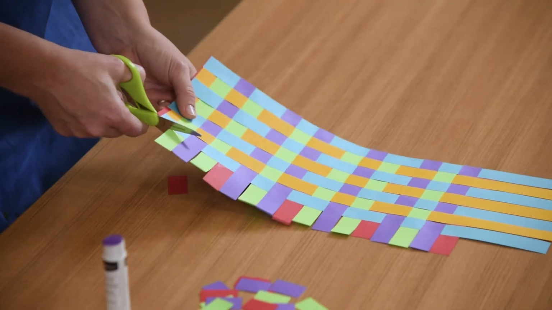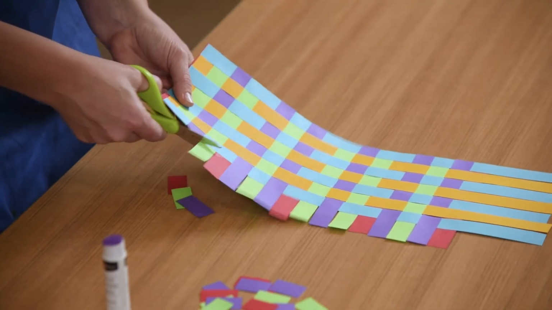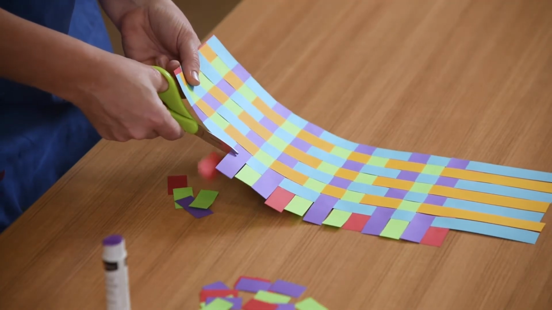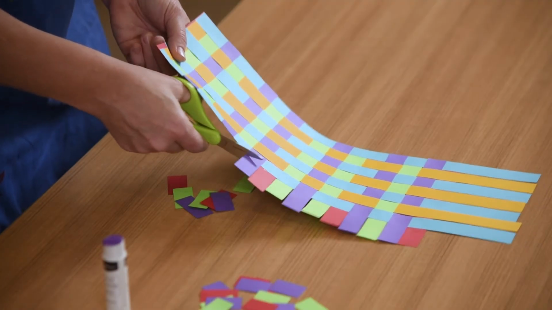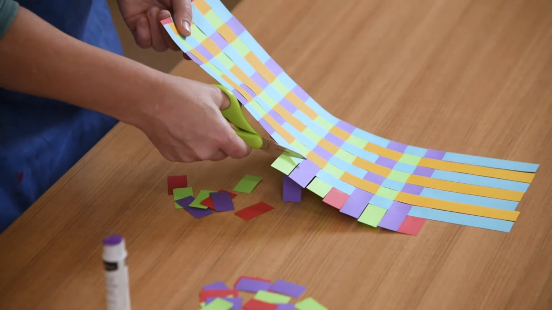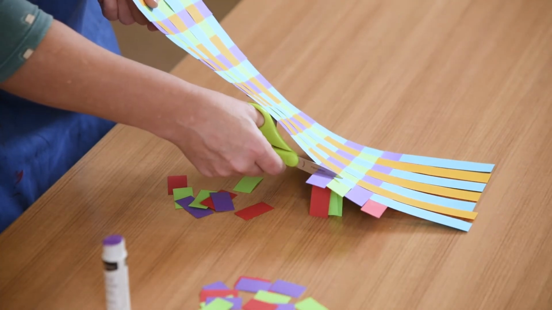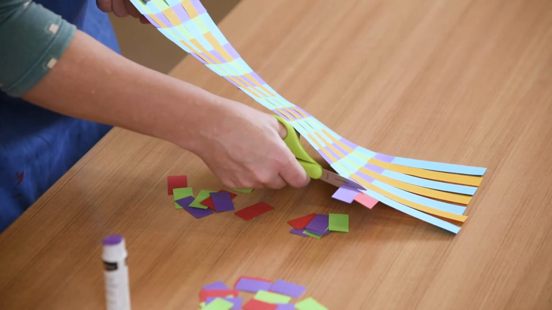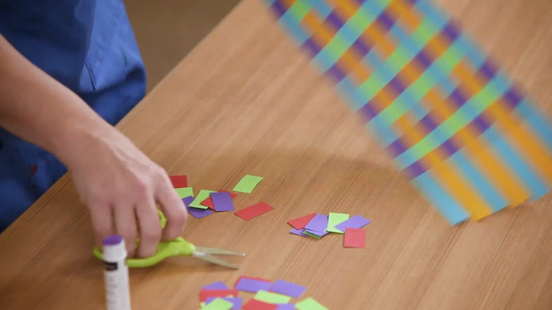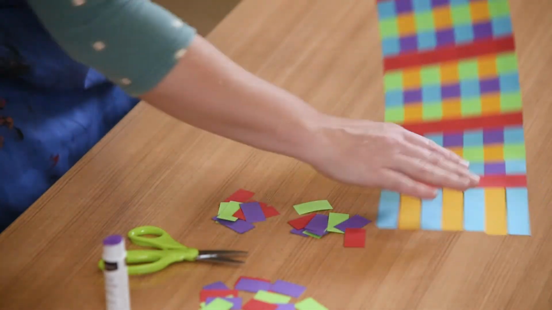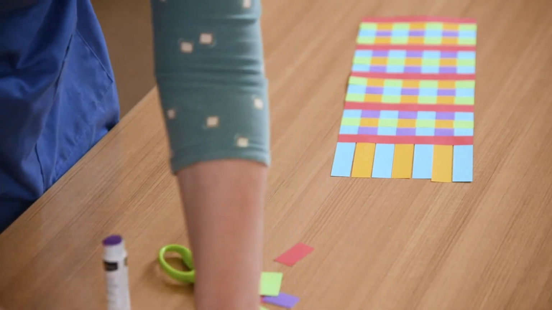I like to look at the back of my weaving when I do this. It helps me see that warp thread a little bit better. So I'm cutting, looking at the back side. What I don't want to trim off are these little edges down here at the bottom, and I'll tell you why in just a minute.